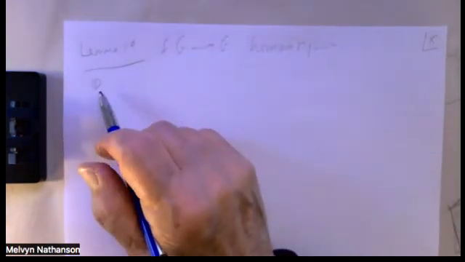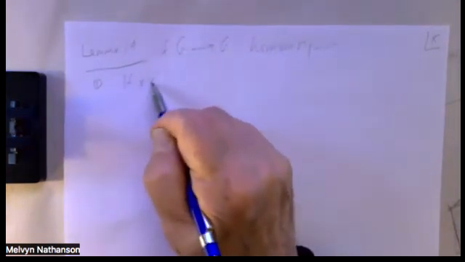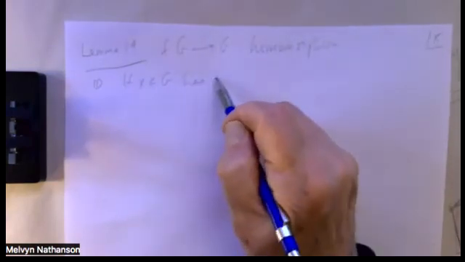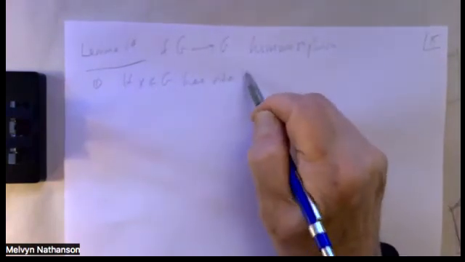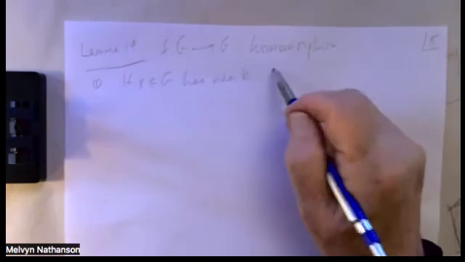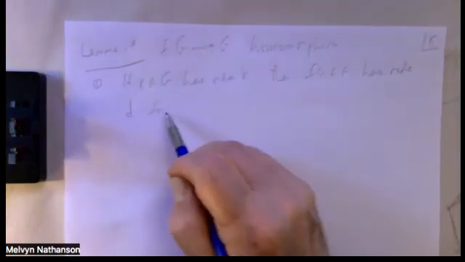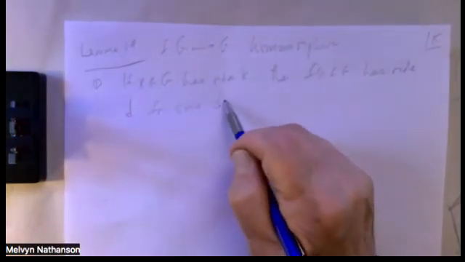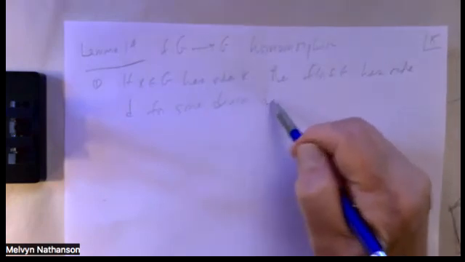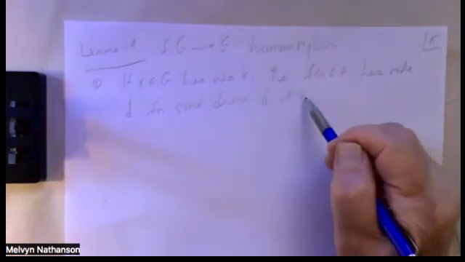The first statement is: if X in G has order K, then F of X, which is an element in G prime, has order D for some divisor D of K.